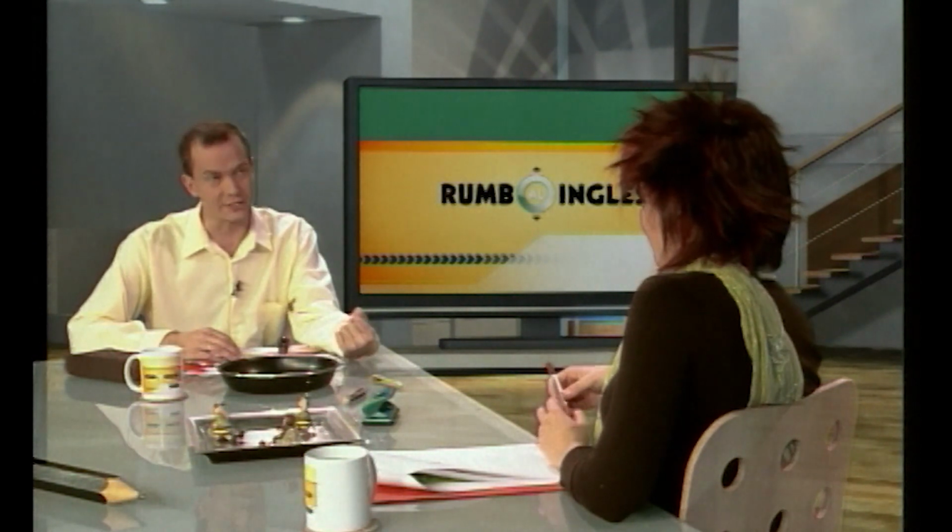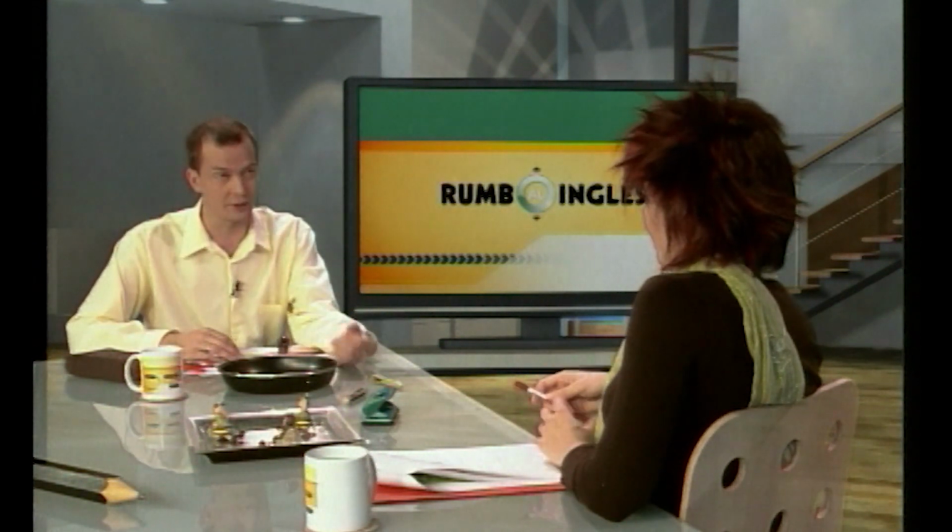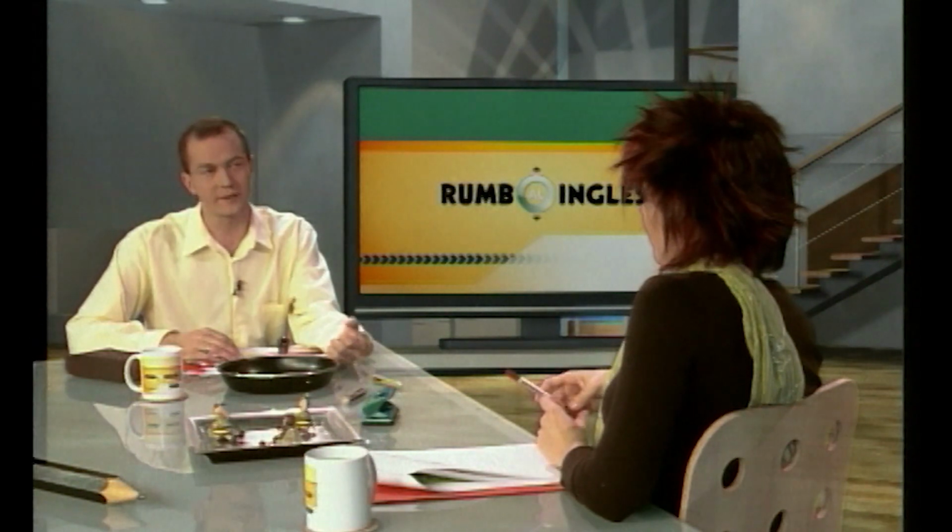Hace una semana, yo leí la portada del periódico. A week ago, I read the cover of the newspaper, the front cover. También se dice the front page. Okay. The front page of the newspaper. Good. Do you always read the front page of the newspaper? Yes, I read it every day.